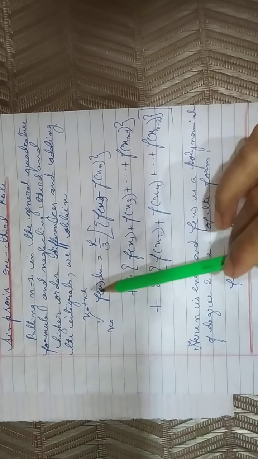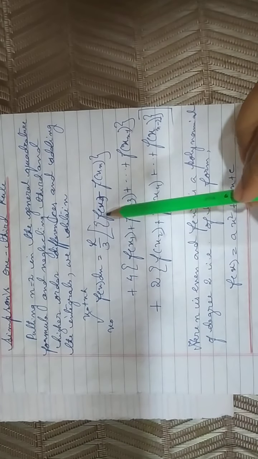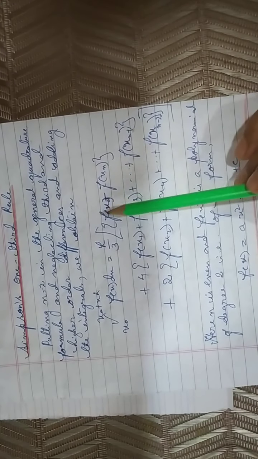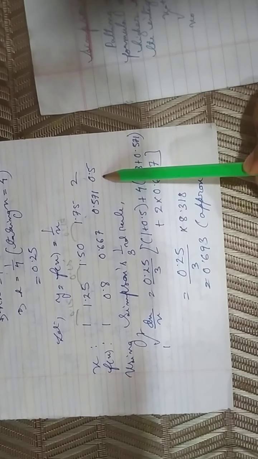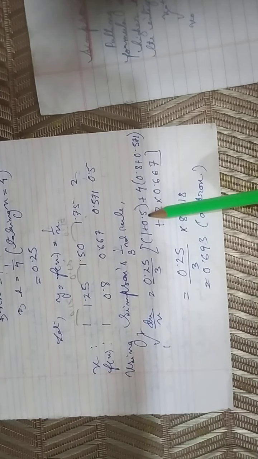The formula is: integration from x0 to x0 plus nh of f(x) dx equals h by 3. What is the value of h here? The value of h is 0.25, divided by 3. Then we have f(x0) plus f(xn), that is, the first value of the entry plus the last value of the entry. The first value is 1 and the last value is 0.5. So this plus this, then a multiple of 4 will come, of f(x1), f(x3), and a multiple of 2 of f(x2).